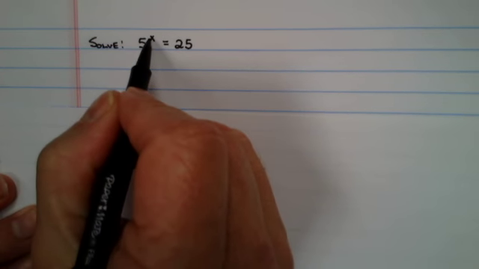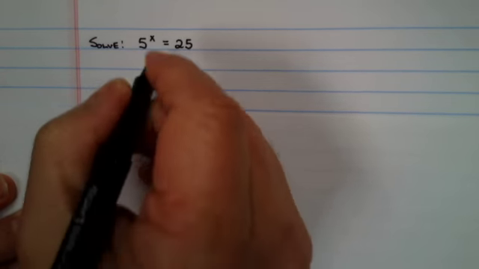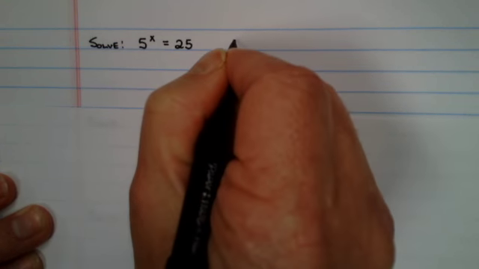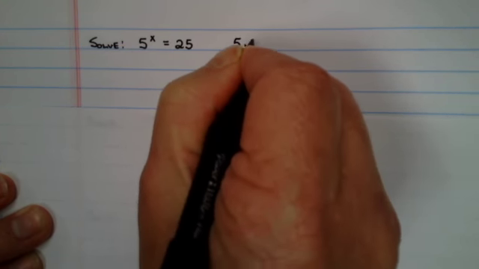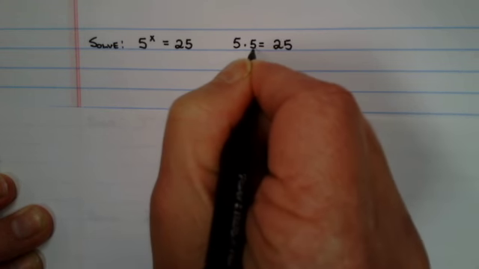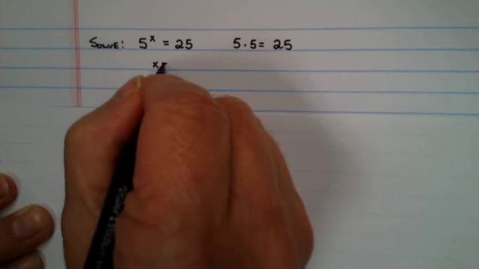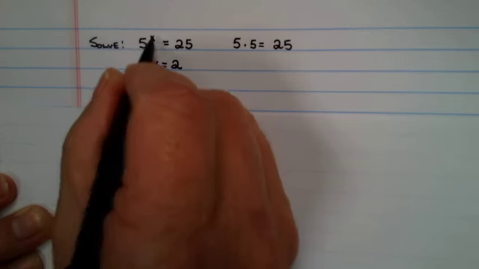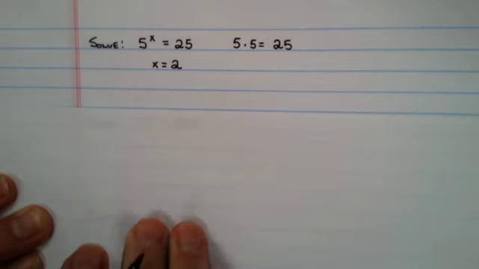So let's try some that don't have 10 as the base. What power can I raise 5 to and get 25? So what I do is I start multiplying these together. 5 times 5 is 25. What takes that many 5s? So X is equal to 2. 5 raised to the second power is going to be 25.